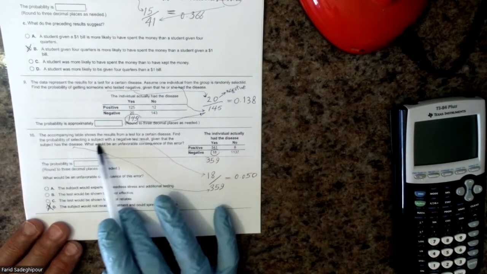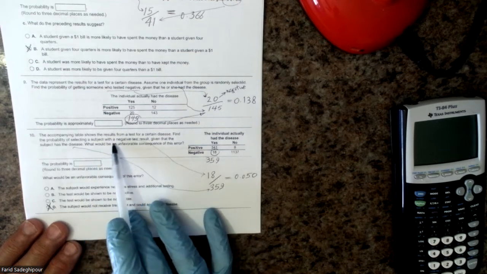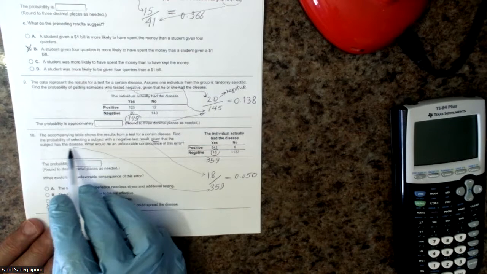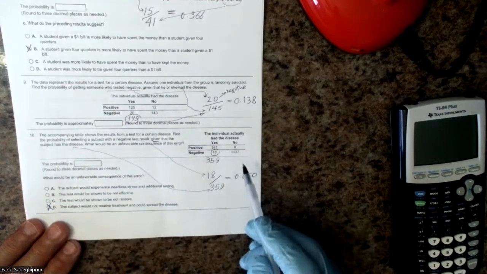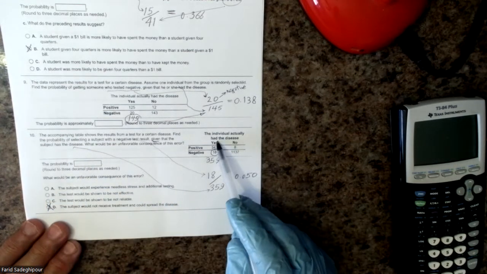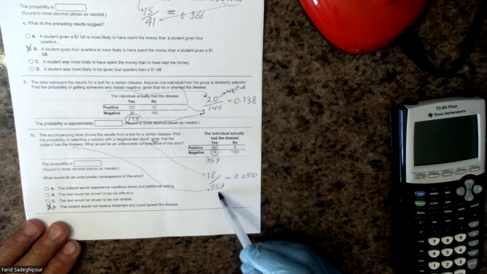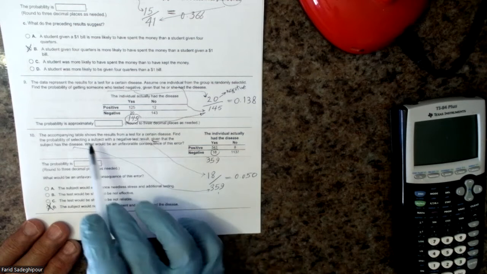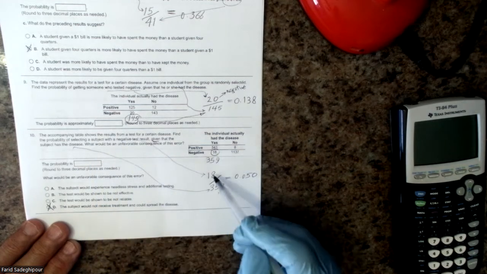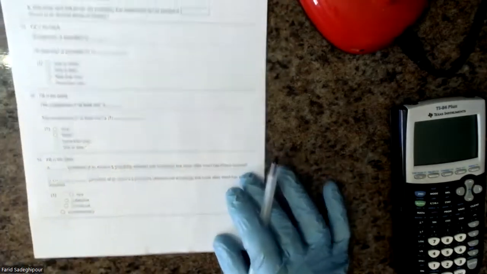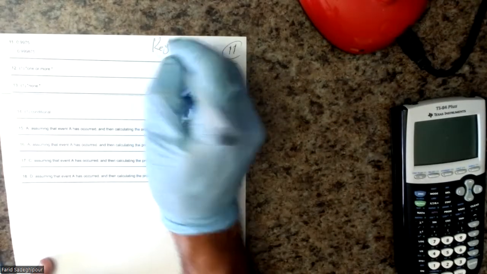Again, this one, find the probability of selecting a subject with a negative test result given that the subject has the disease. Subject has the disease happened first. Individuals who had the disease, yes, 359. And out of these 359, how many are the negative ones? 18 out of 359. And the rest are all multiple choice, and I put the keys here for those questions.